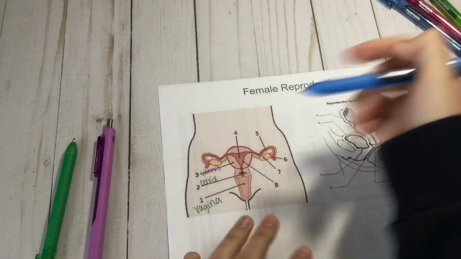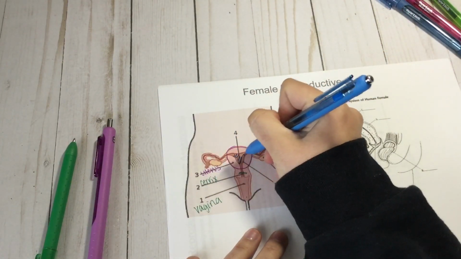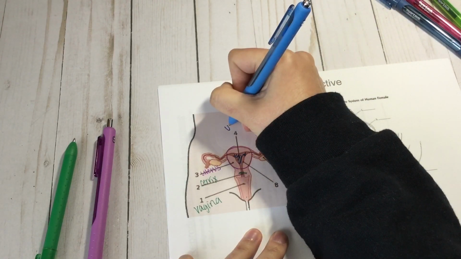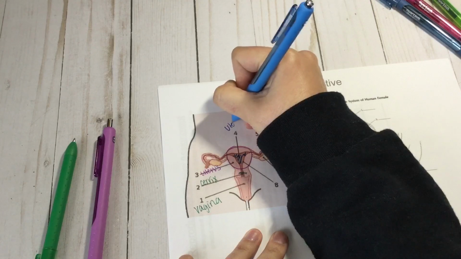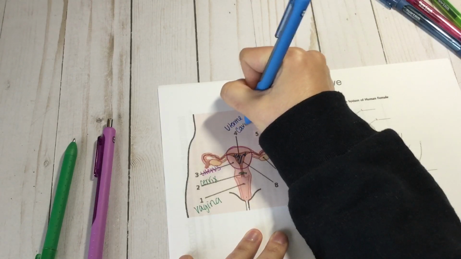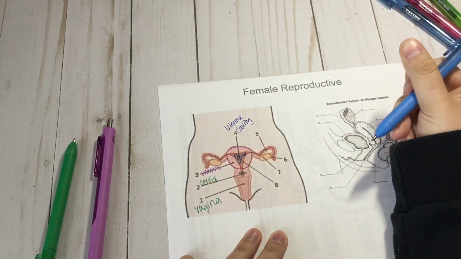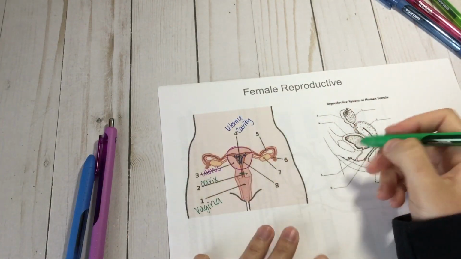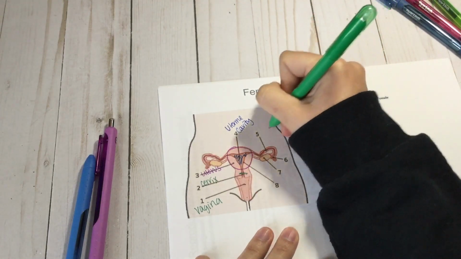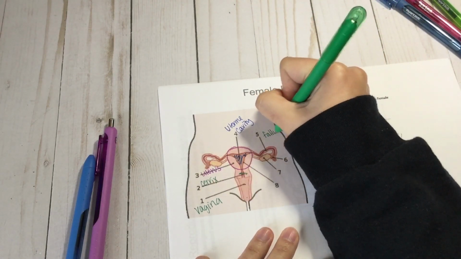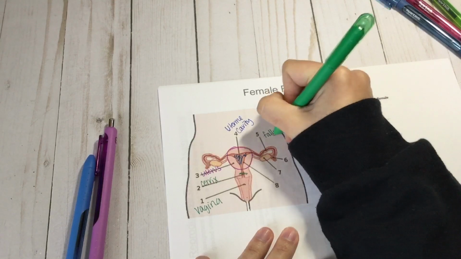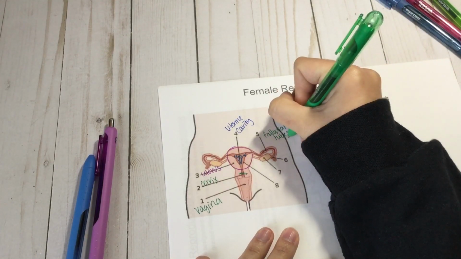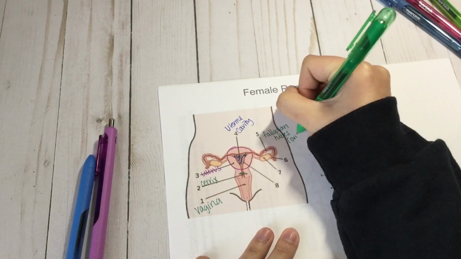However, the inside is the uterine cavity. We have the fallopian tubes. They are also known as oviducts.